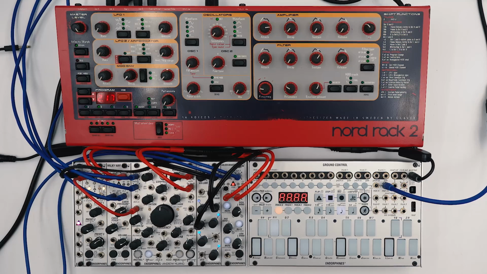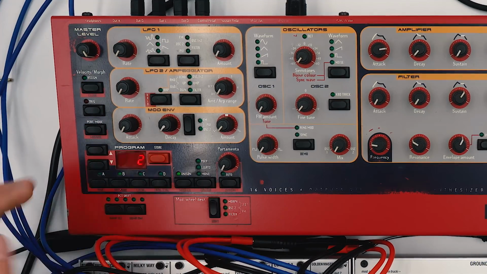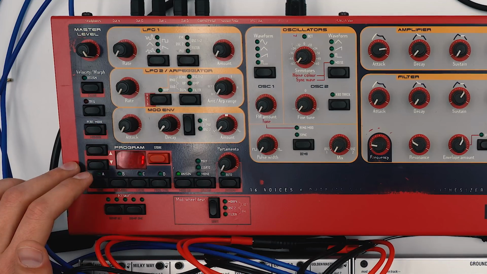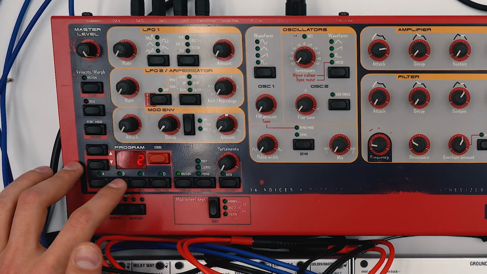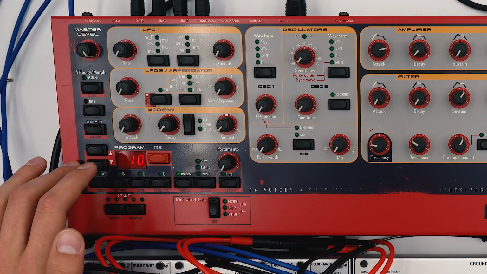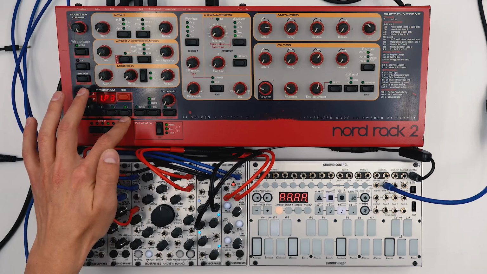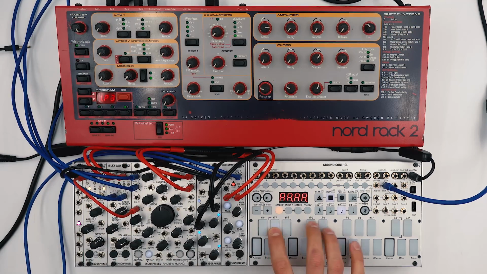On the Nord, we can set up each of the 4 parts to respond to different MIDI channels. To do this, we'll have to press Shift and MIDI channel, and then we can select part A will be channel 1, part B channel 2, part C channel 3, and part D channel 10. So just to show you, part D is our drum track, so we can control it from here.